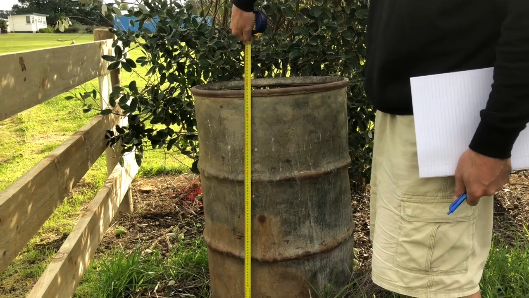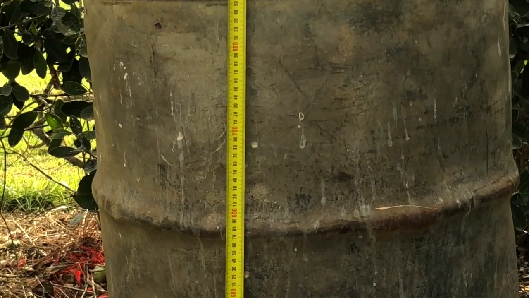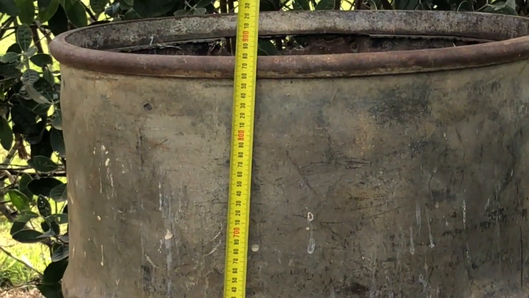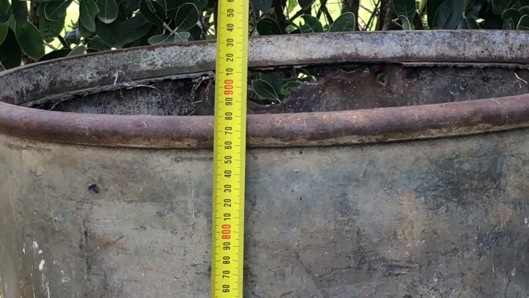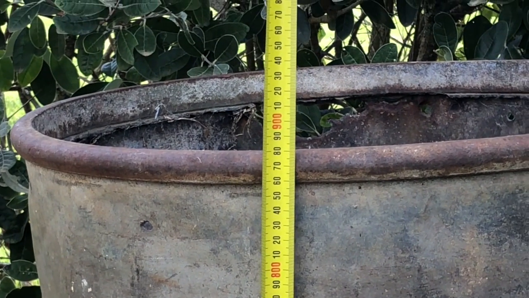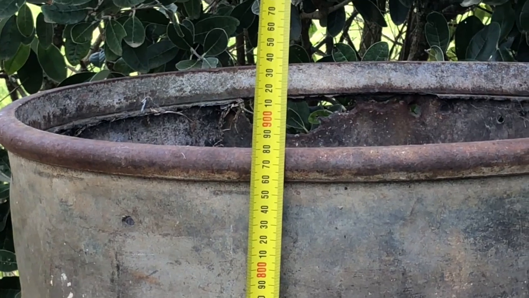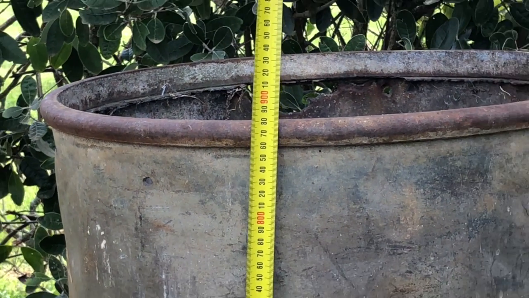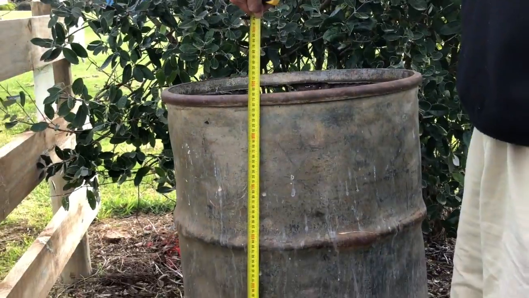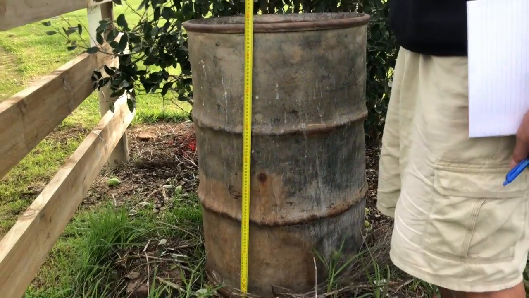So the height vertically from the ground up to the top, the rim, is 900 millimeters. This height, this vertical height, 900 millimeters, is 0.9 of a meter or 90 centimeters high. 900 millimeters, the vertical height.